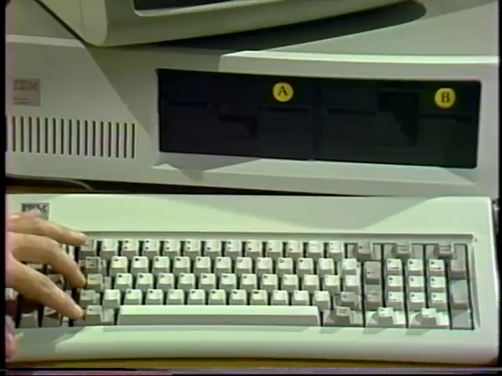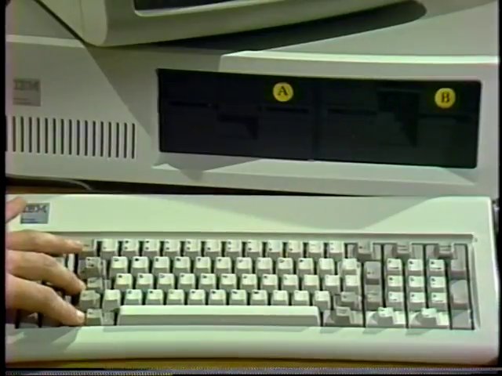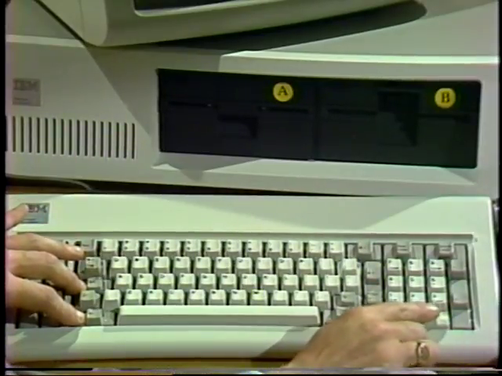We hit the Control key and the Alt key located here, hold them down, and then we hit the Delete key located here. We're now going through our routine in which we are booting up the system. But we get an error message that says non-system diskette or disk error. We are getting that message because the diskette we placed in drive A is not a DOS diskette.